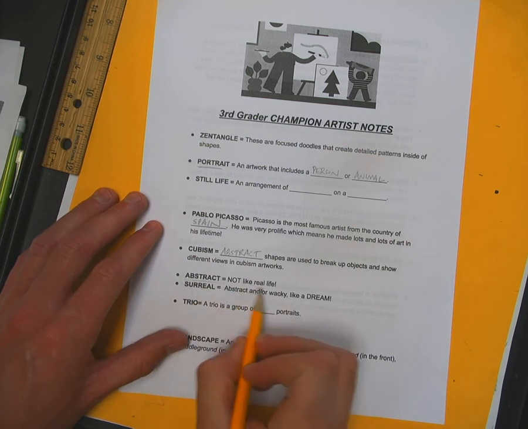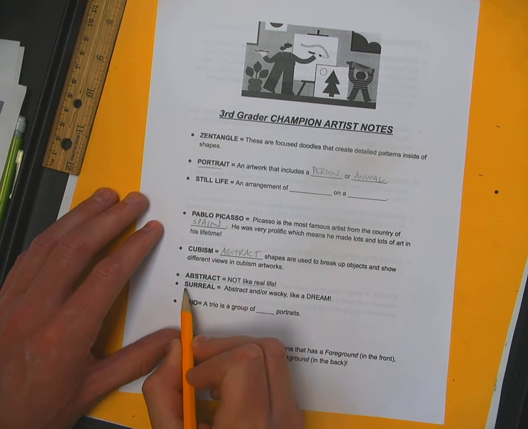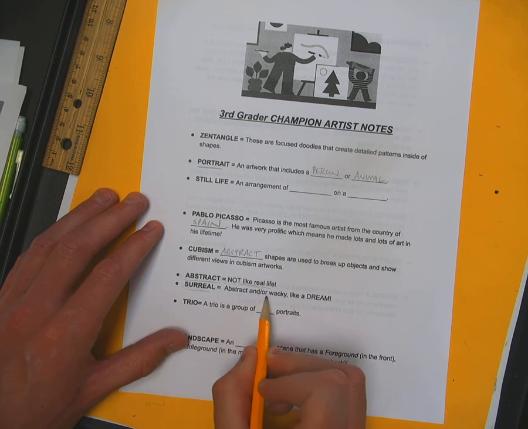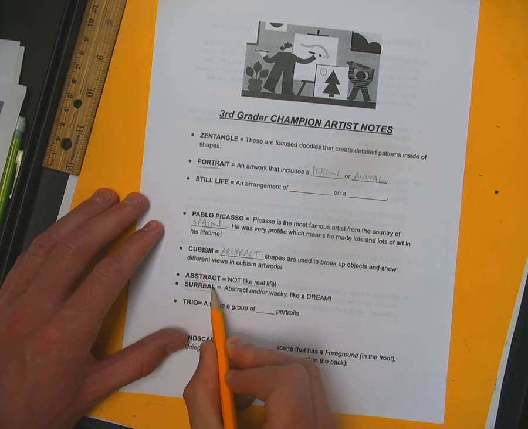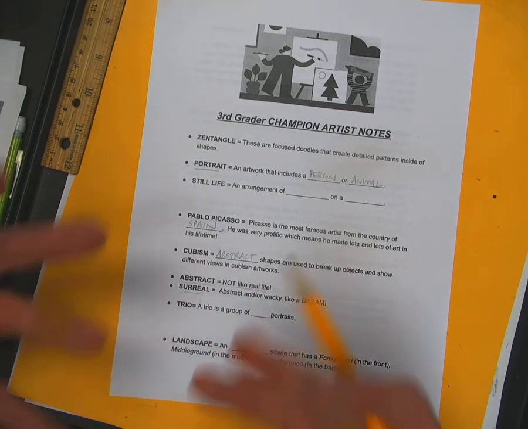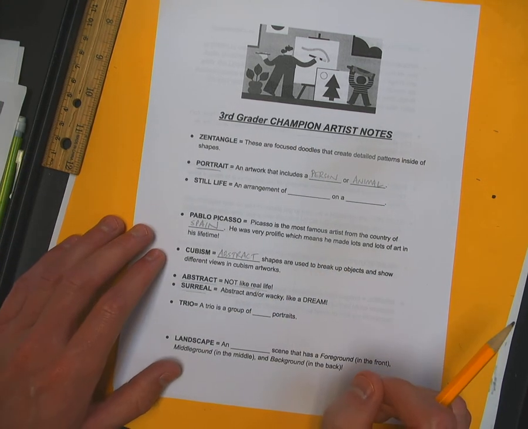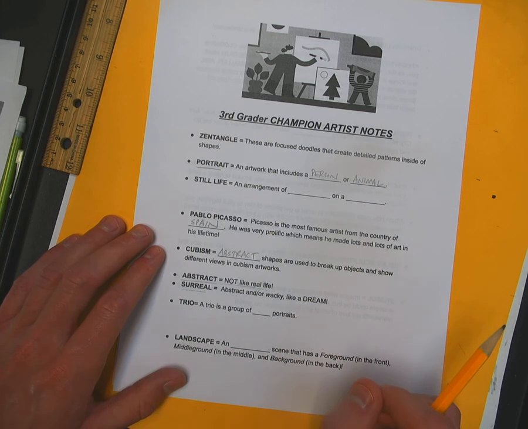Abstract means it's not like real life. Surreal means abstract, a little wacky, or like a dream. So think abstract and surreal as more of your imagination instead of what you would see in a real life photograph or something like that.